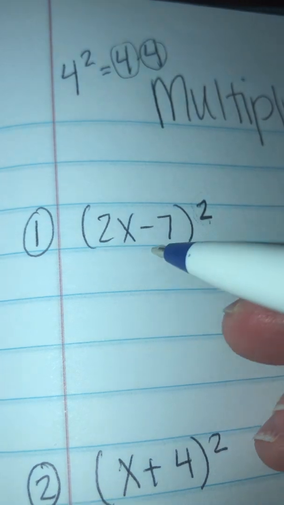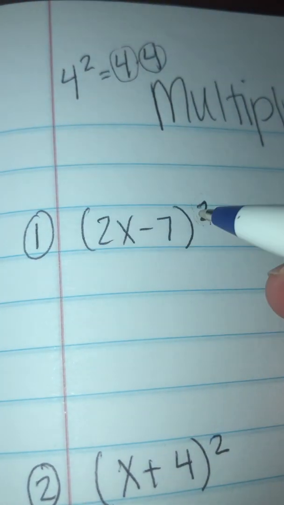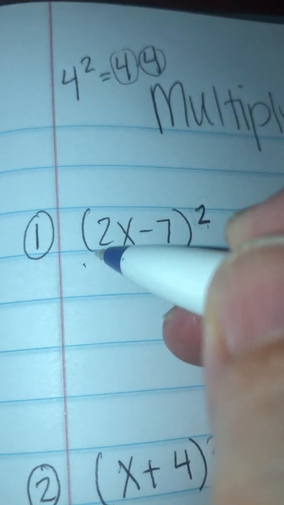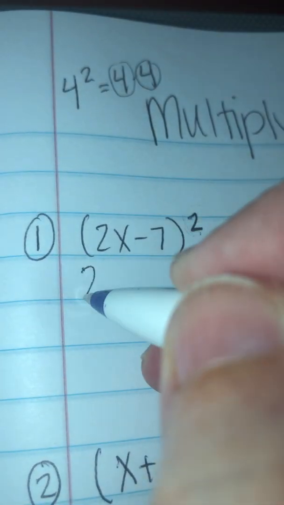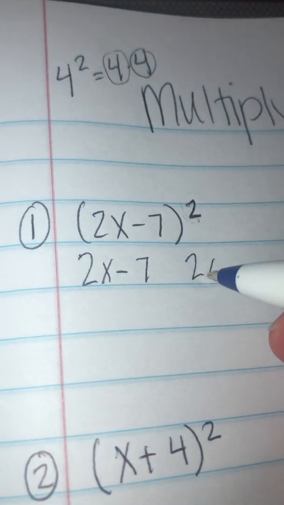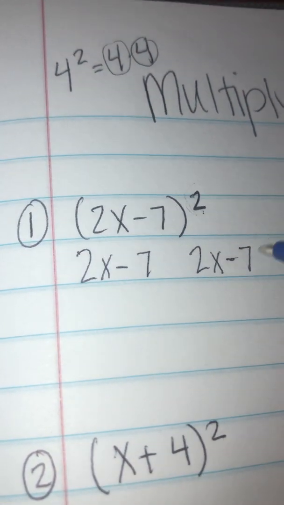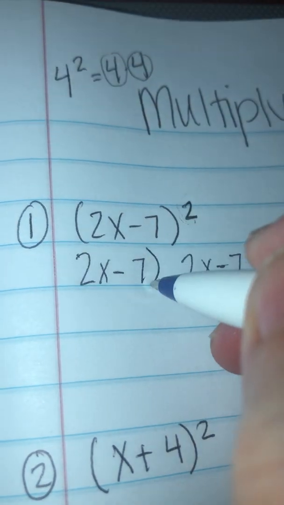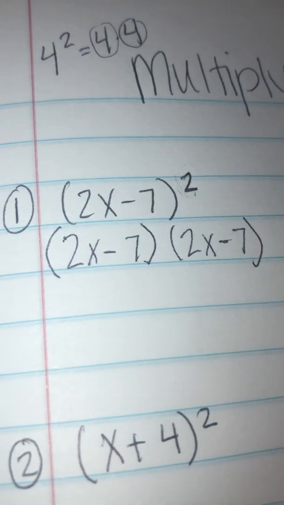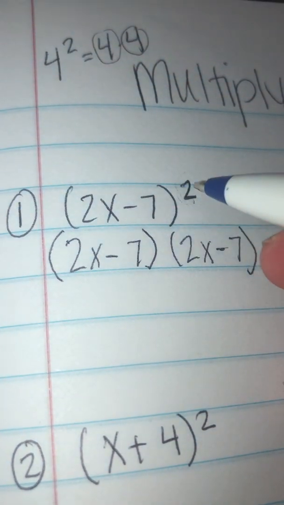So if I want to do 2x minus 7 squared, I'm going to write 2x minus 7 twice and multiply it. So I have 2x minus 7 and another 2x minus 7. And to show multiplication, I'm going to put parentheses around both. Again, I have to multiply because that's what it means to do.